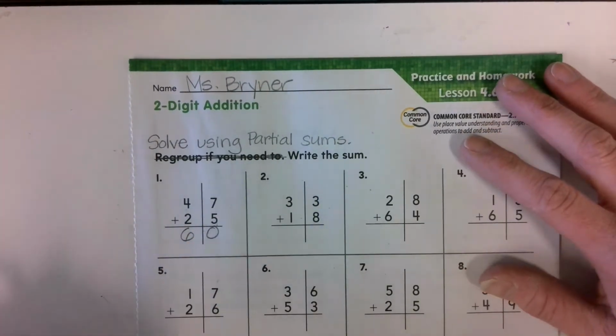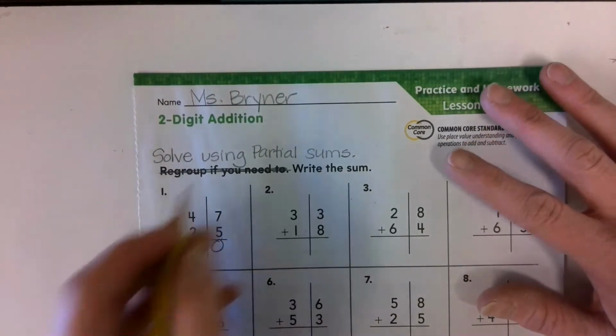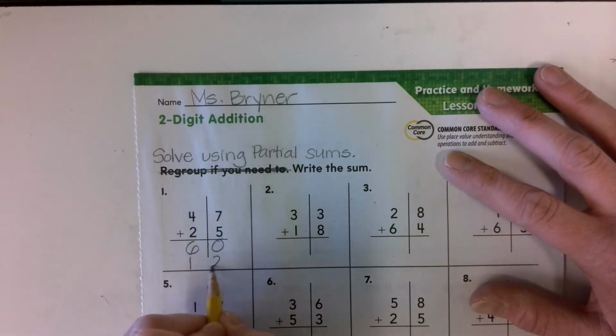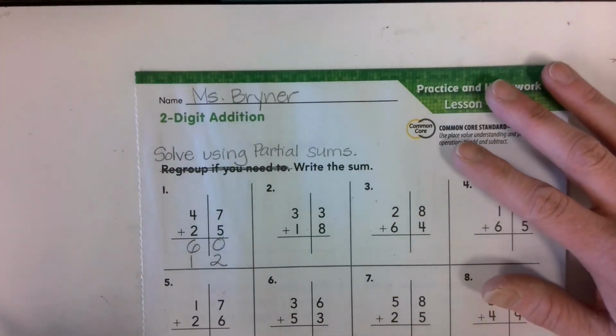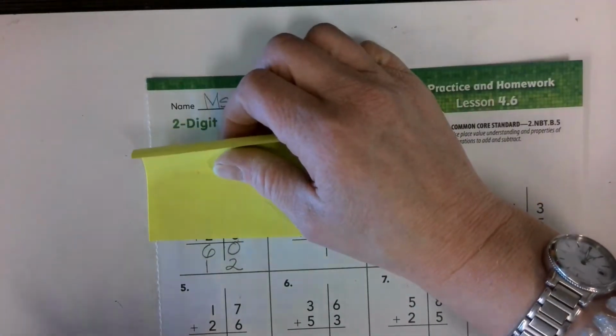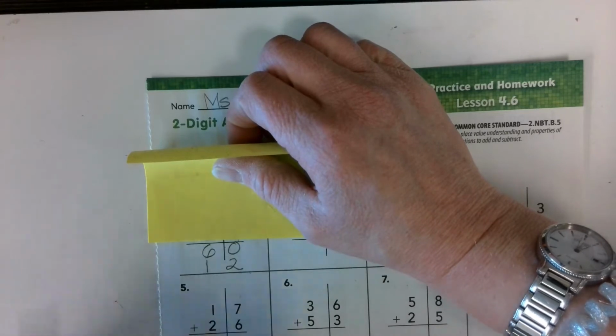Now I'm going to do my ones. What's 7 plus 5? Yep. Not carrying any one over. I'm just putting it right below the 60. Now I'm all done with that. The only thing I'm looking at is the new column I made. And now I just add down.